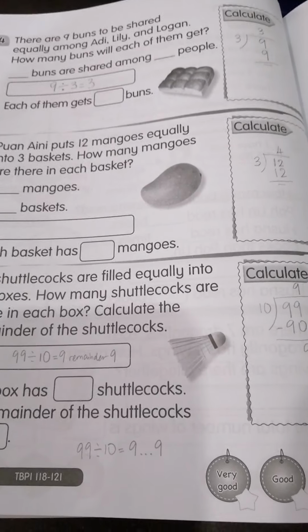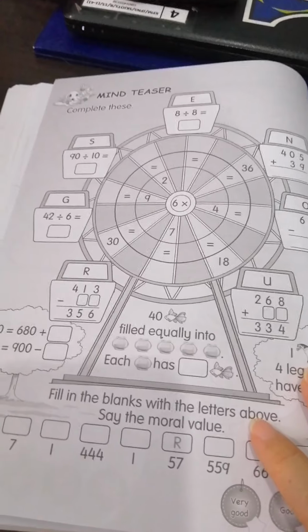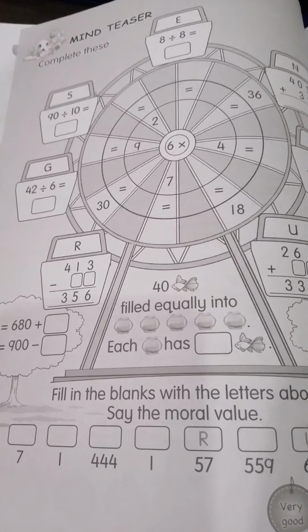Okay, so that's all. And the self-assessment, I want you to do it also. Okay, and the mind teaser. Okay, that's all. Thank you.